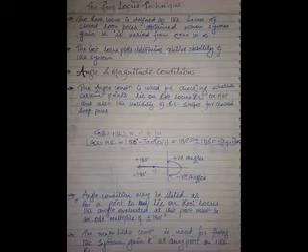Wherever this pole is moving, you join all those points. I am joining all these points. In this direction, the pole is moving. Now this locus, we call it as root locus.